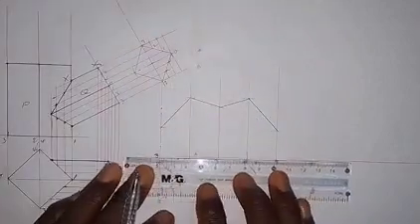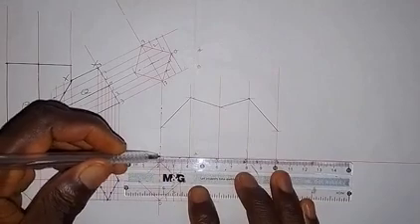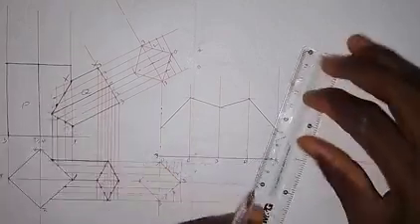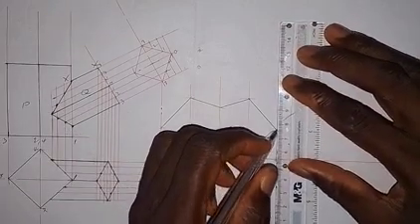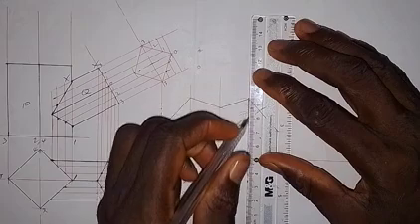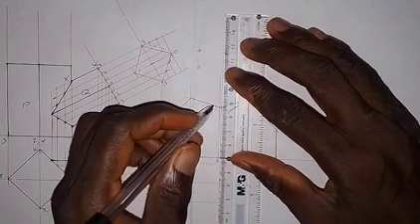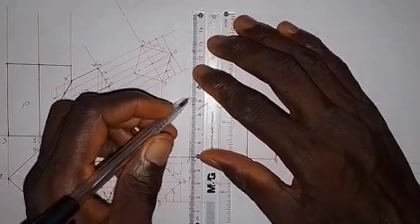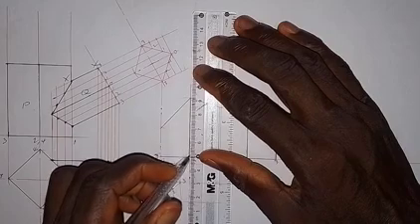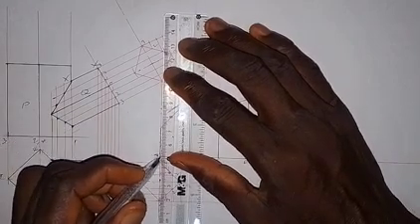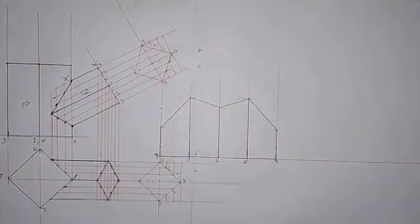Alright, so that's it. Then we need to make this line a thick line. Okay, so this line also, so make it a thick line, and this one we also make it a thick line. Here we make this a thick line. Here we make this a thick line, and then here we make this a thick line. Alright, so this is the surface development of part Q as we are instructed.